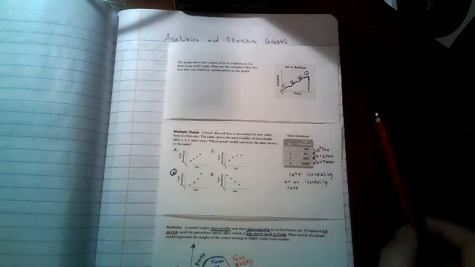And then you're going to take your table and you can glue that one down right in this margin here. So you'll have a chart to look at so you can see what vocabulary to use when describing a situation. And then you'll have your examples here that you can flip open to review your notes. And that's it for analyzing and sketching graphs.